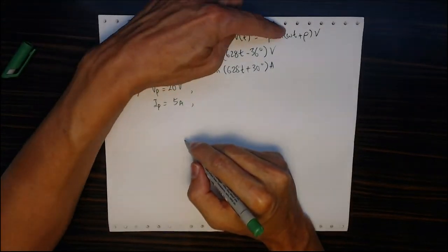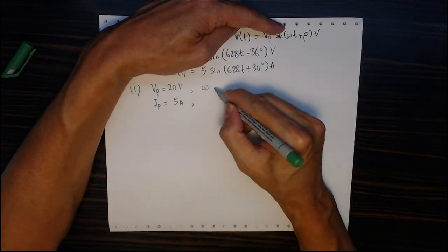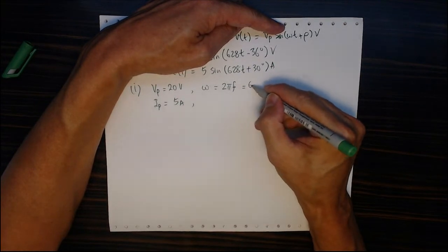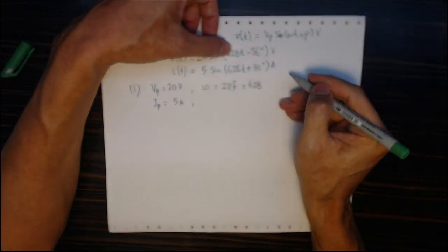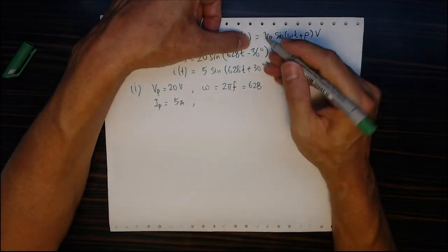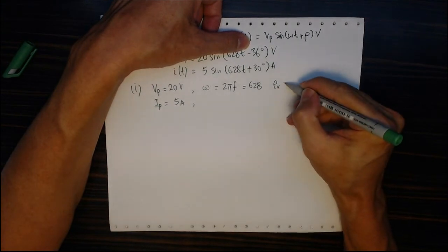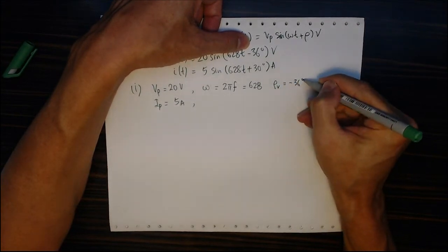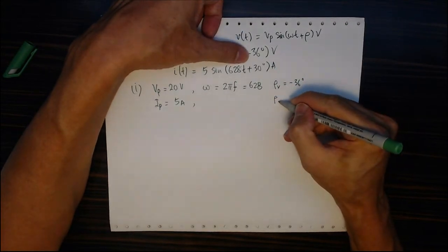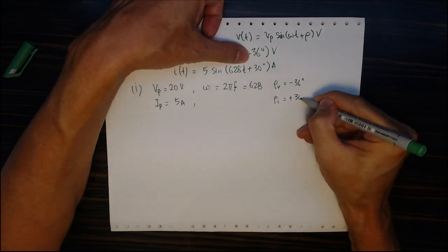What else do I know? I know that omega, which is the angular velocity that we use, which equals 2 pi f, is actually 628 radian per second. The phase angle or phase shift for the voltage V is minus 36 degrees. And the phase shift for the current I is a positive 30 degrees.